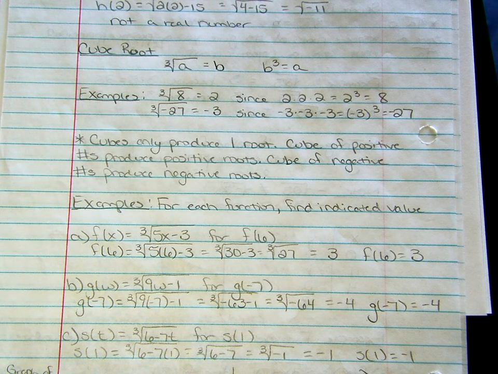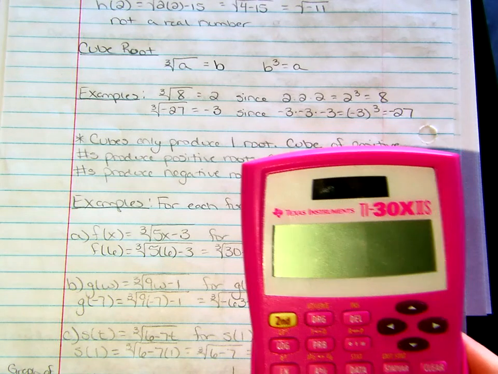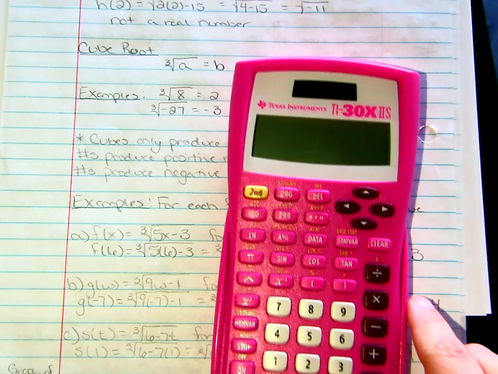The more that you don't have to rely on a calculator, the faster problems end up working, and the faster you start seeing patterns and things like that in more complicated problems. However, I will show you how to use a calculator to do a cube root.